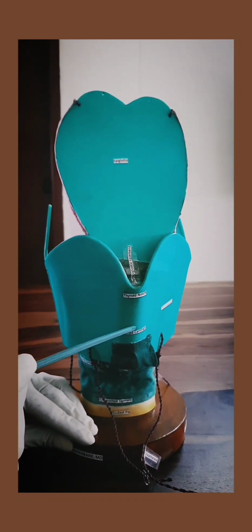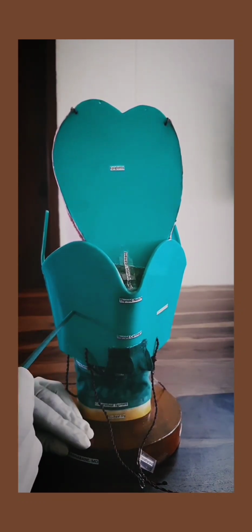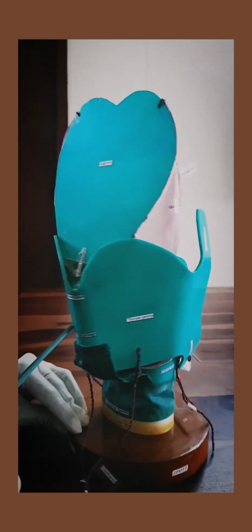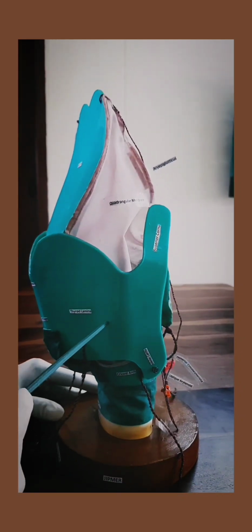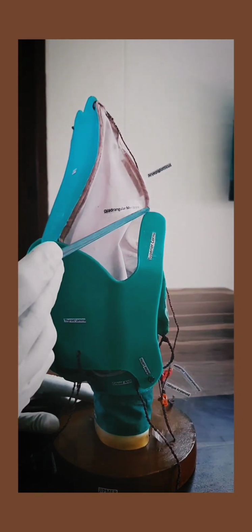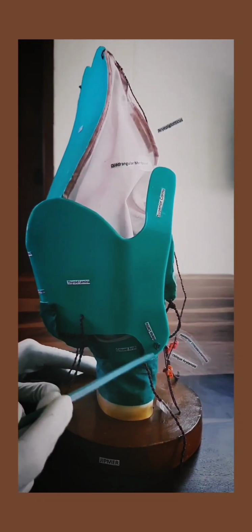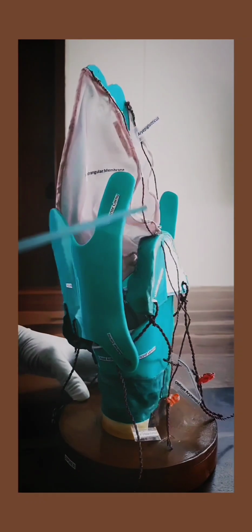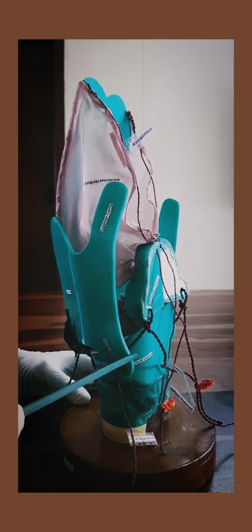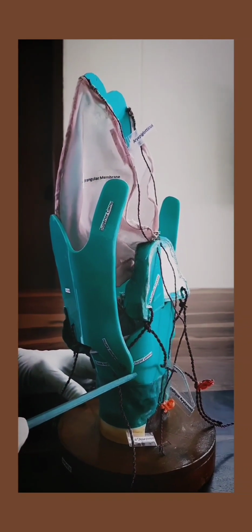This is the lamina of the thyroid cartilage. This is the superior cornu. This is the inferior cornu. This is the free posterior border of the thyroid.